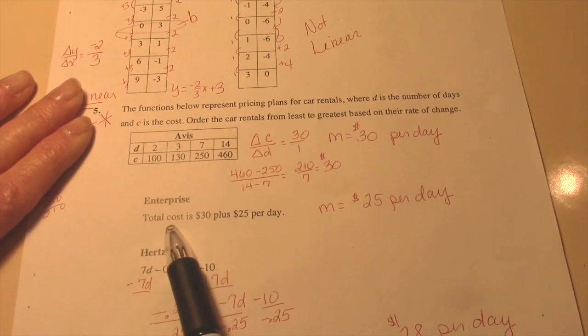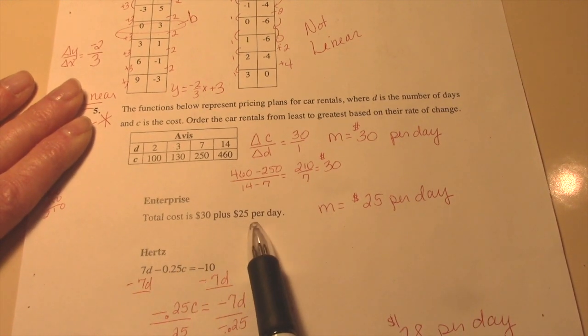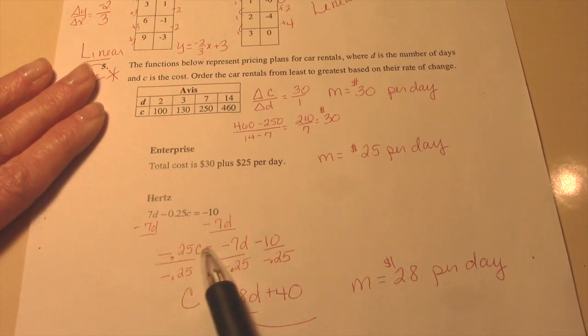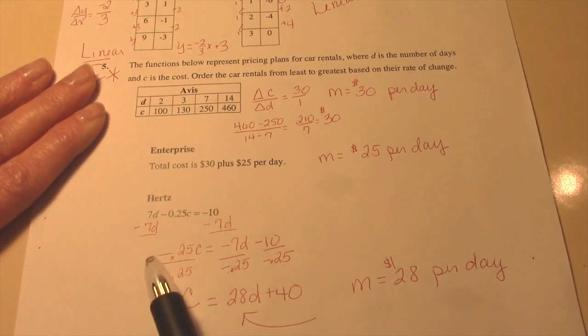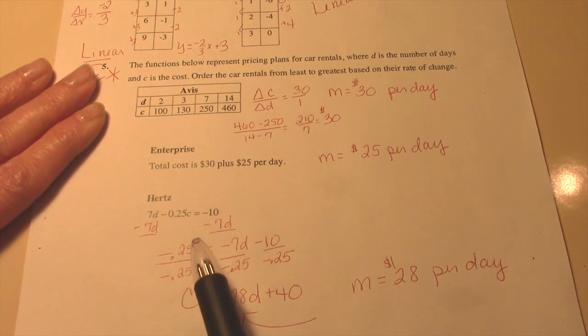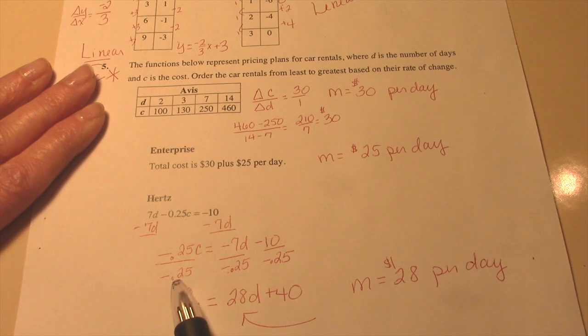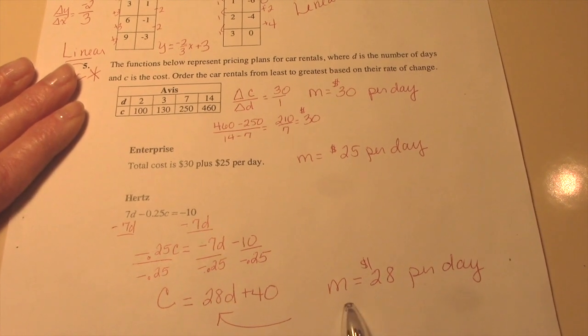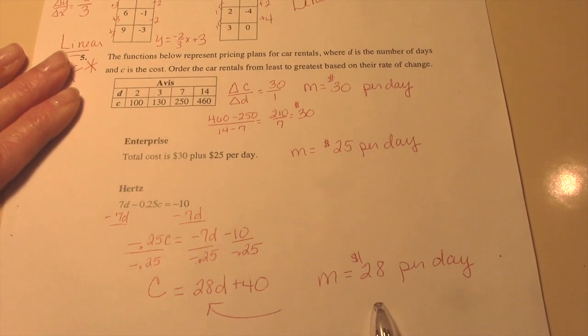Enterprise tells you it. The cost is $30 plus $25 per day. The rate of change would be $25 per day. The last one, you have to manipulate the equation, change it, solving for the cost. You want C alone. So move the 7D over first, then divide everything by -0.25, and the cost comes out to be $28 per day.